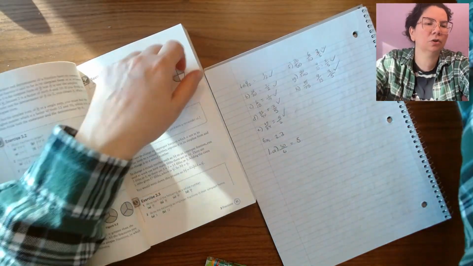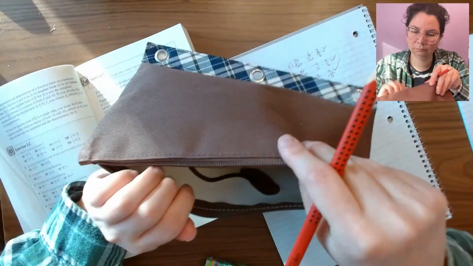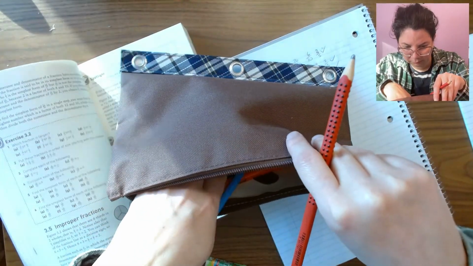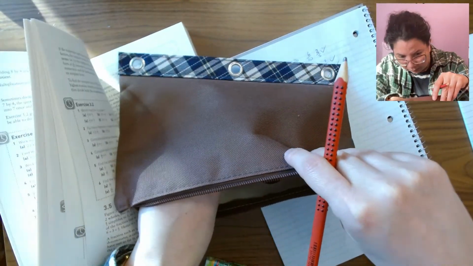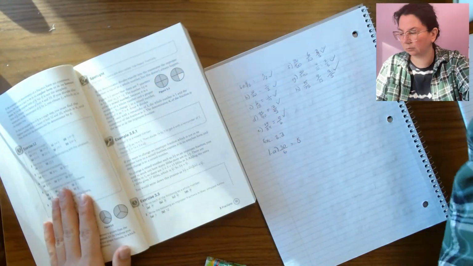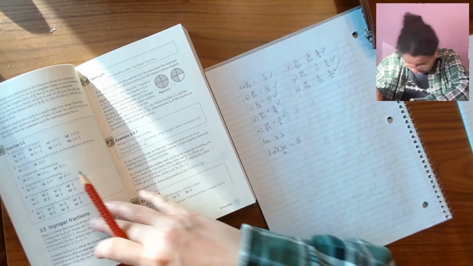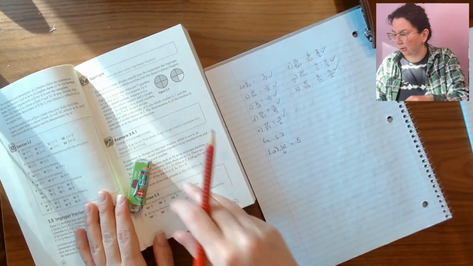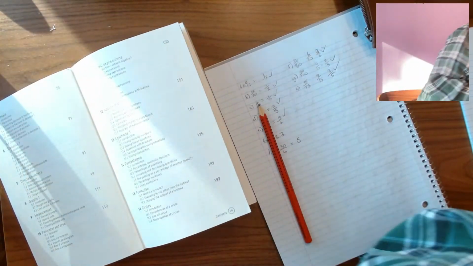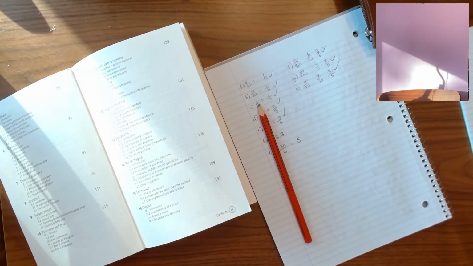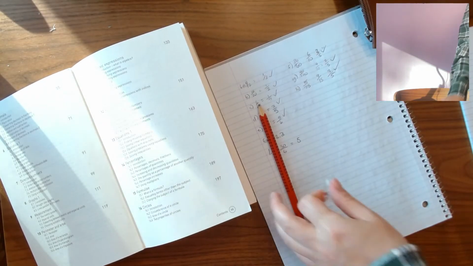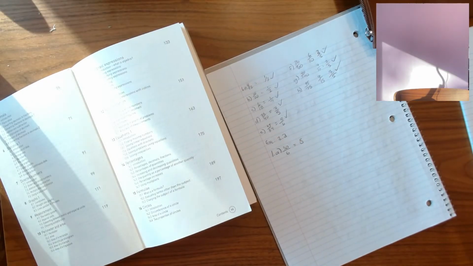My pencil needs sharpening. Okay. Do I have a pencil sharpener? I don't have a pencil sharpener. My thing fell on the floor yesterday. I think it fell out. Let me just check. Yes, there it is on the floor. I'm going to sharpen this.